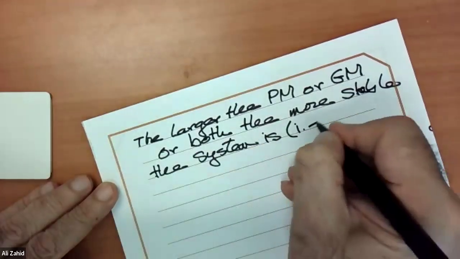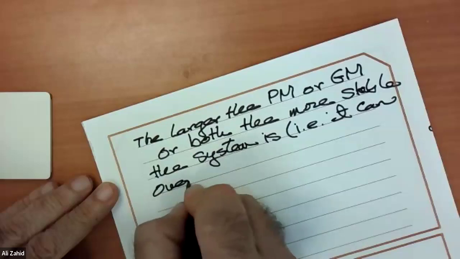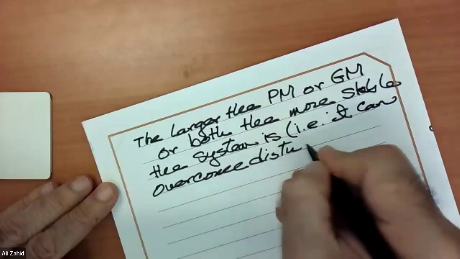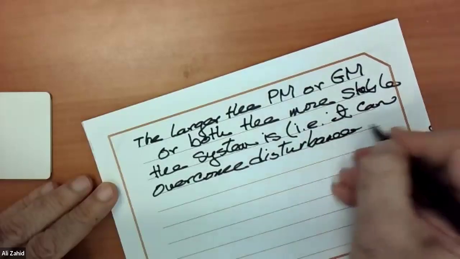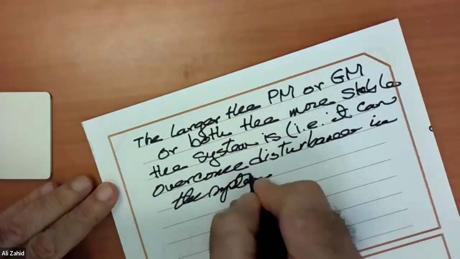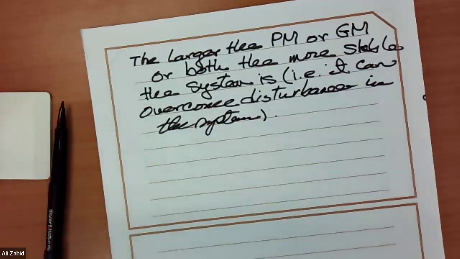which means what? I.e., it can overcome disturbances in the system. Disturbances in the system that cause what? That cause changes in the gain, that result in changes in the phase and so on, so phase jitter. What is a jitter? Jitter is the change in the phase. Are you following me or not?